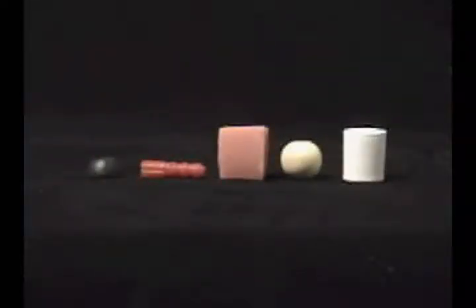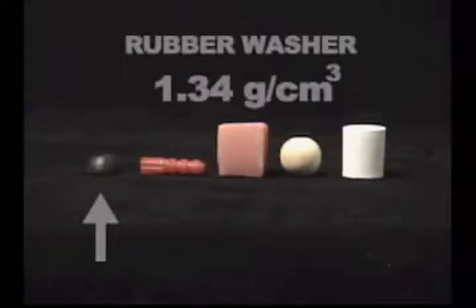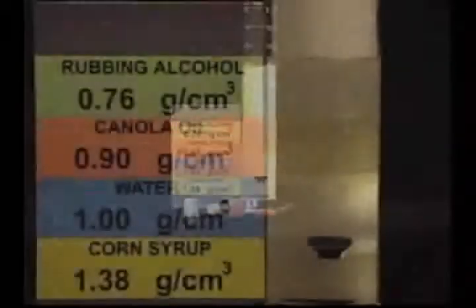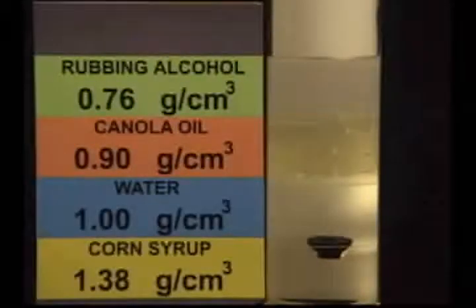Now, the following objects will be dropped into the density column. Knowing the densities of each object and each liquid, you should be able to predict approximately what depth each object will sink or float. The rubber washer's density is 1.34 grams per cubic centimeter, which is slightly less dense than corn syrup, but more dense than water. As a result, it sinks to the border between the water and the corn syrup layer.